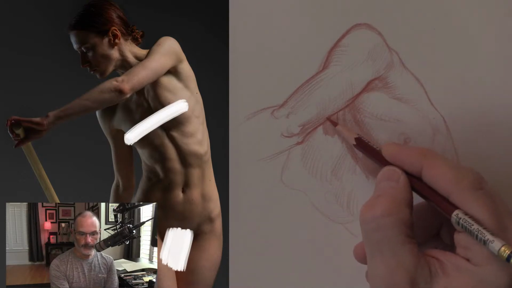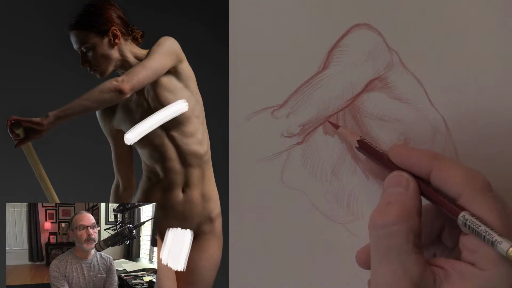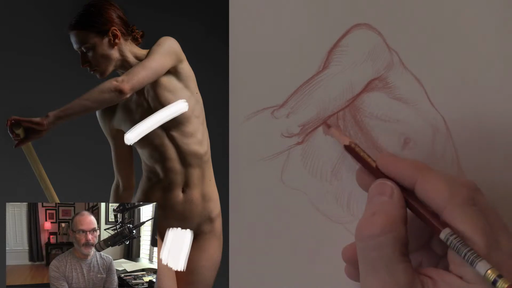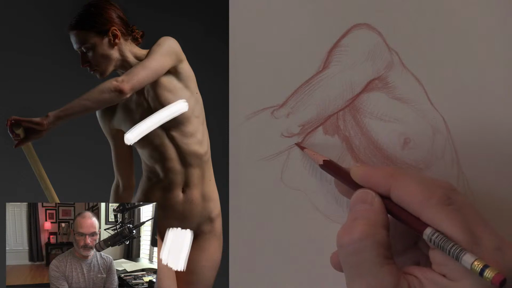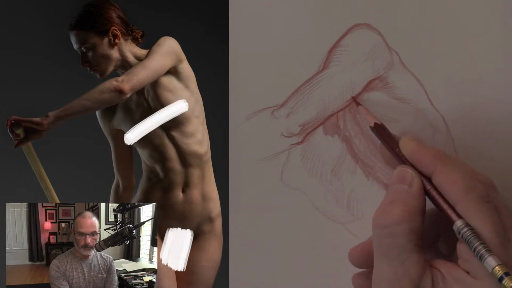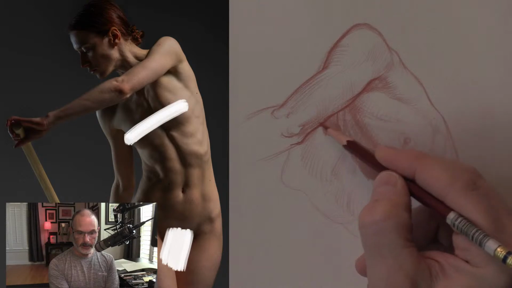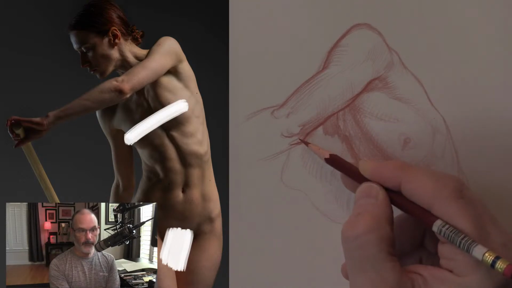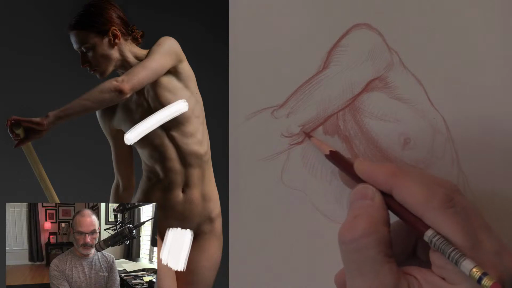Gravity. A little bit darker over here, and under the elbow.